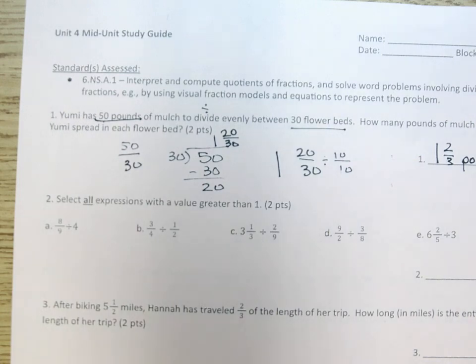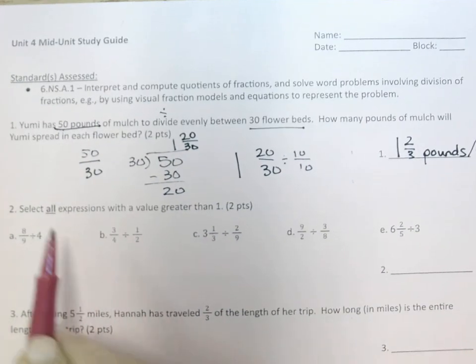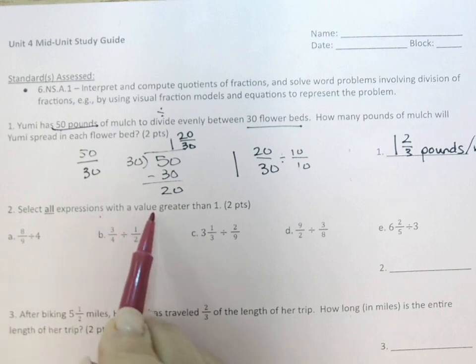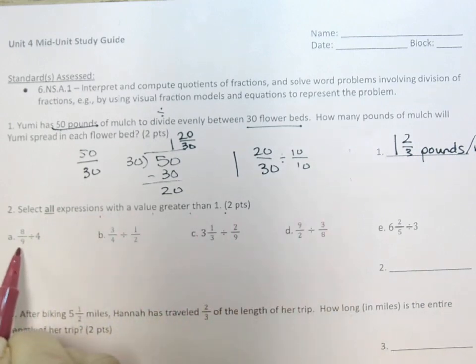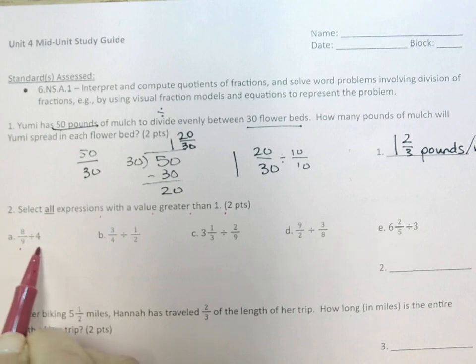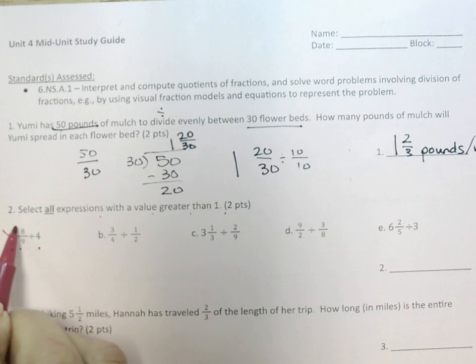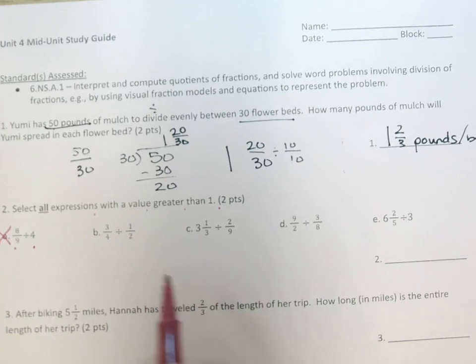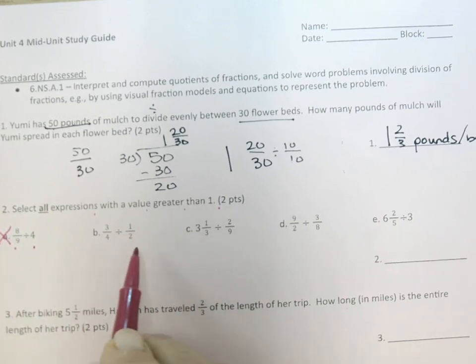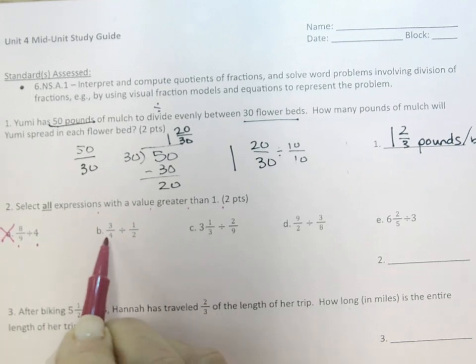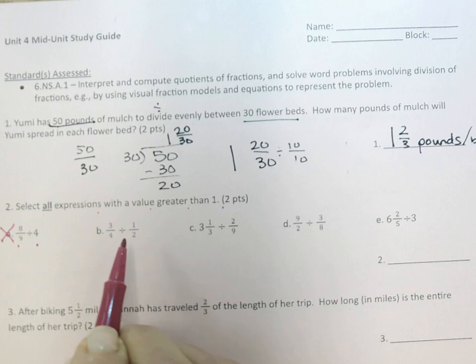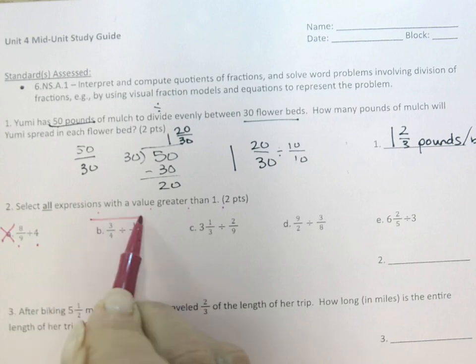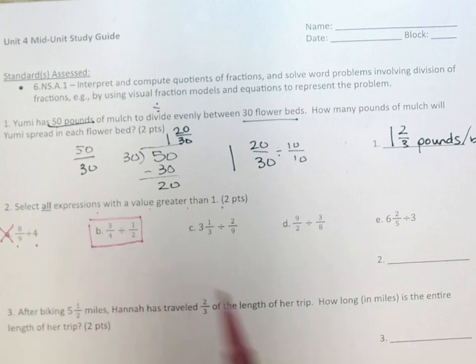Alright, second question. Select all the expressions with a value greater than 1. So, if I have a little number divided by a big number, that's going to give me a little number. So this one does not work. I have 3/4 divided by 1/2. 3/4 is bigger than 1/2. So this is a big number divided by a little number. So this would be greater than 1.